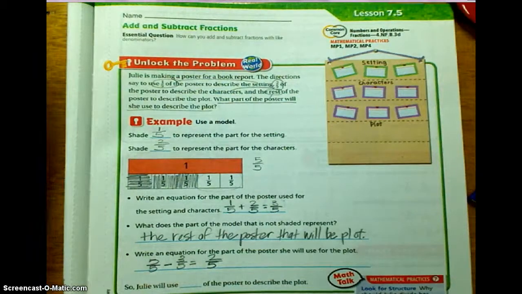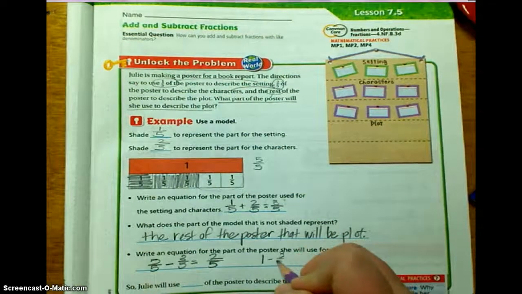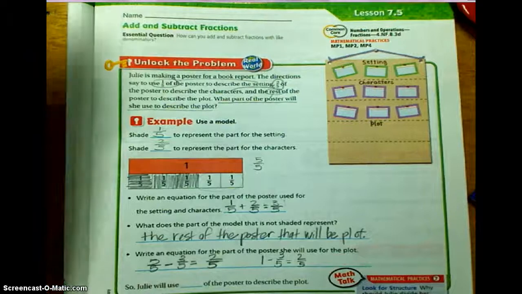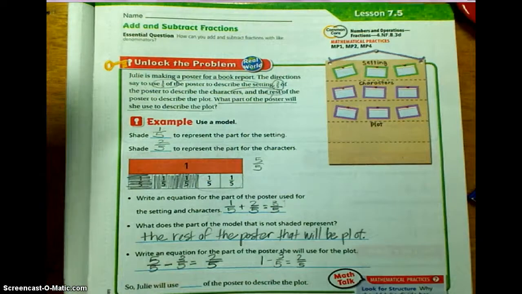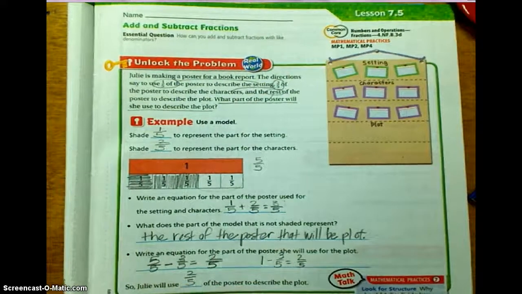Okay. I guess you could also write that as 1 minus 3/5 equals 2/5. But I like to see those same denominators, so that's why I did the 5/5. Okay. So we know that Julie will use 2/5 of the poster to describe the plot.